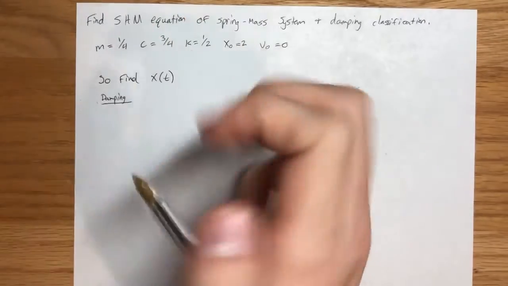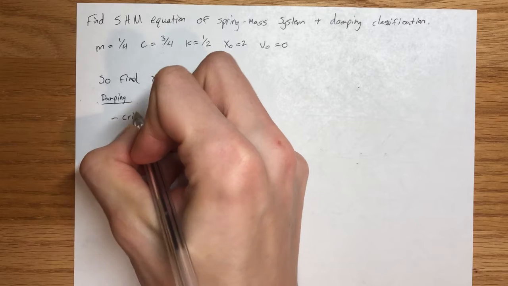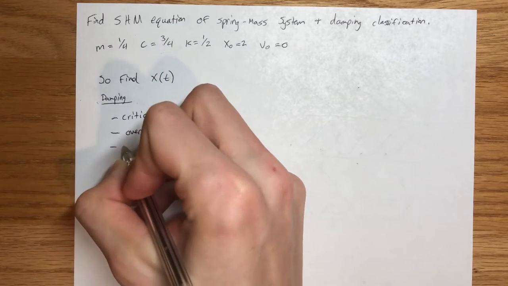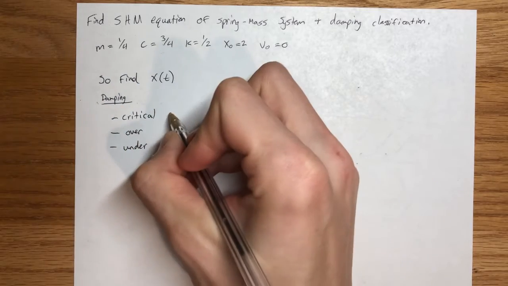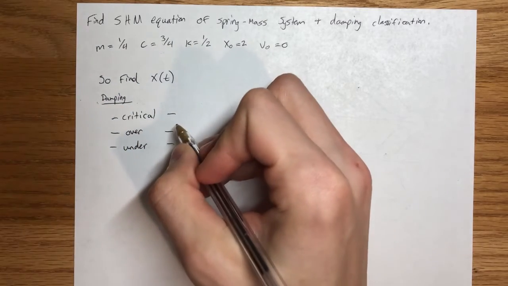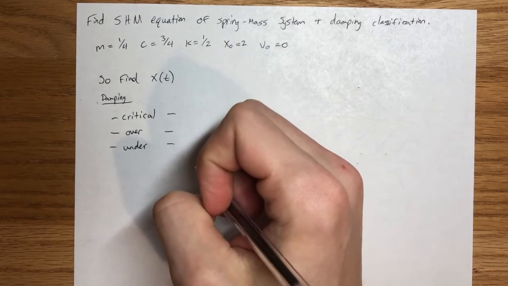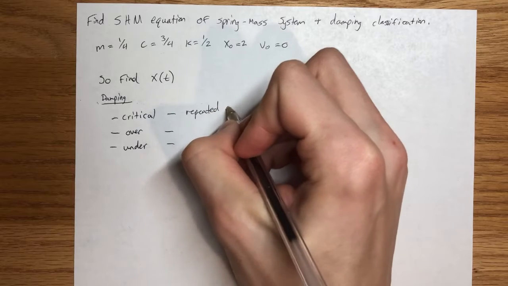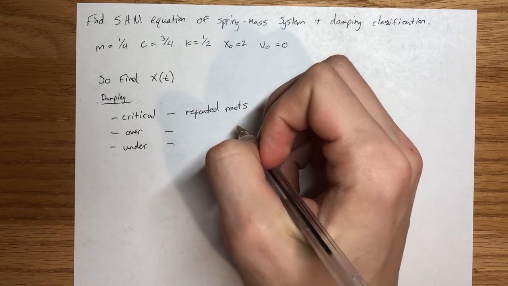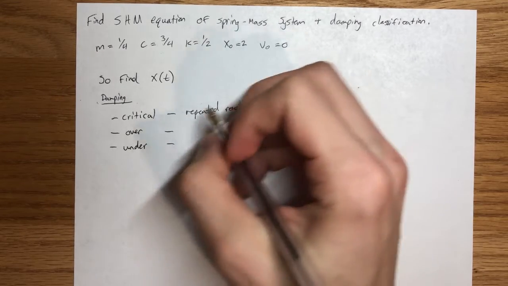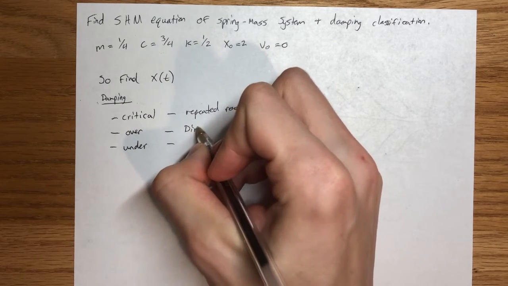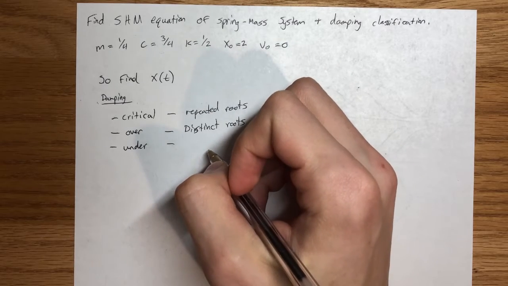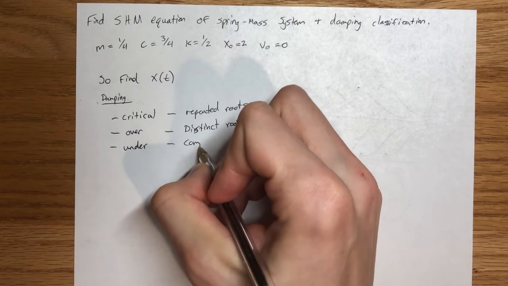There's three kinds of damping. We'll have critical, overdamped, or underdamped. And how you know you have each of these cases: for the critically damped case, we have repeated roots. For the overdamped case, we have distinct roots. And for underdamped, we have complex roots.